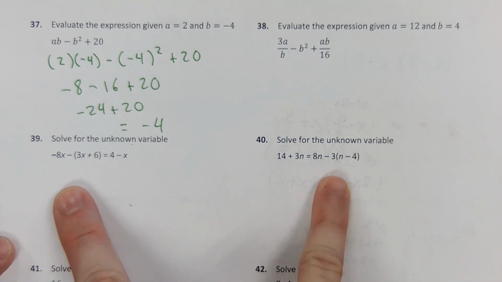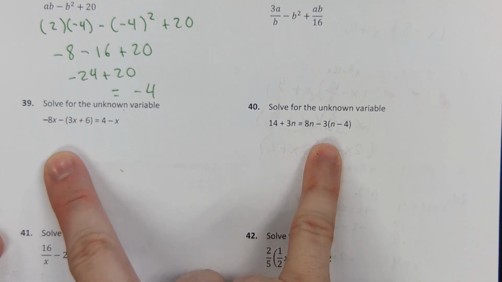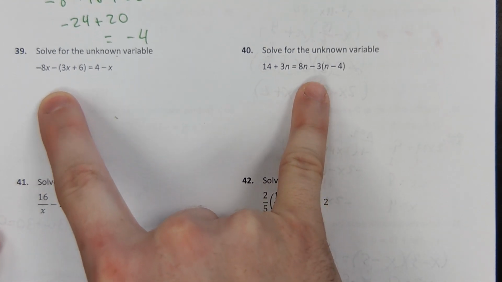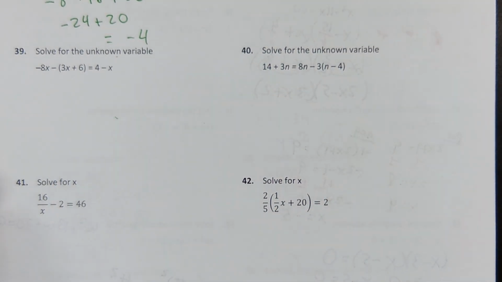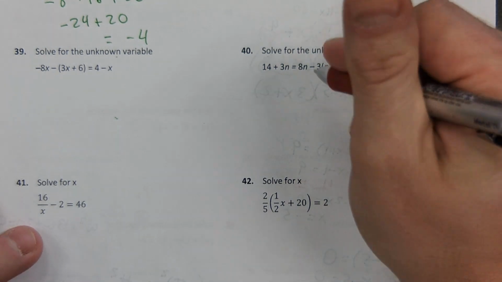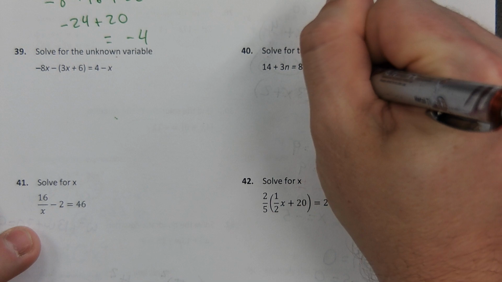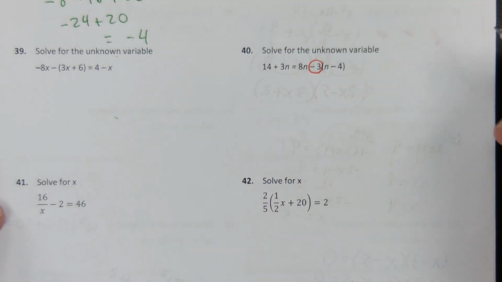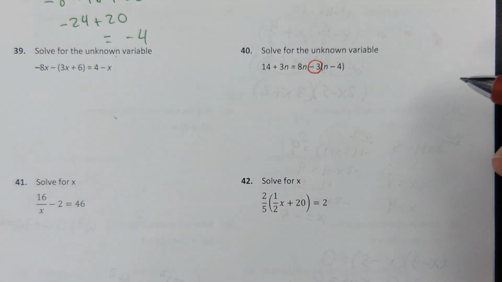39 and 40, same kind of question. Solving for an unknown variable. This is a multi-step equation with variables on both sides of the equation. Why is this on here? Because of this bad boy right here. You have to do distribution, but you are not distributing a 3.